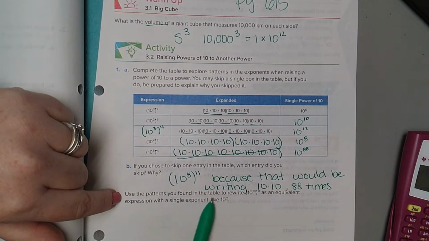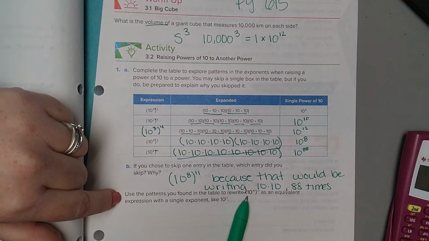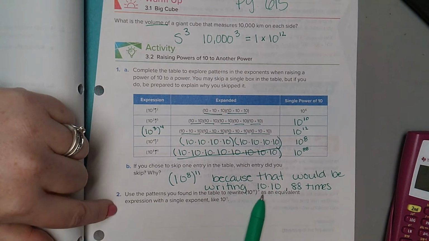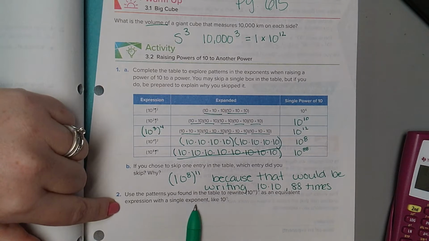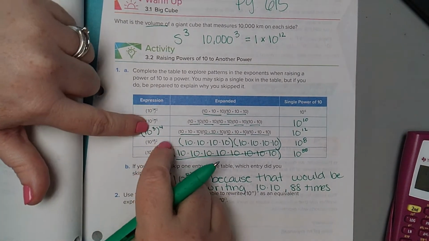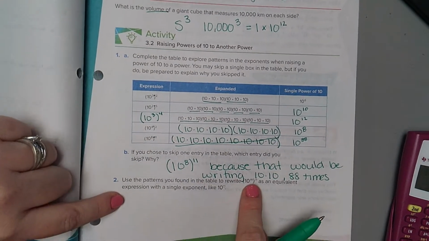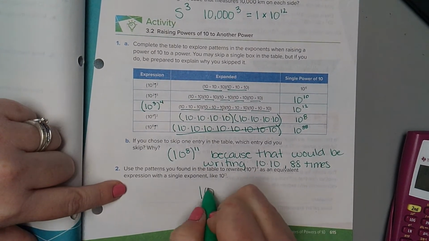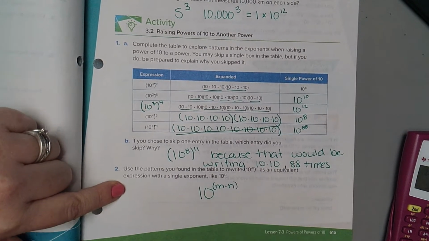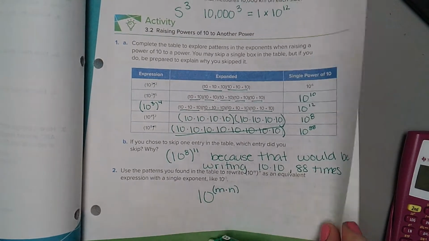Use the pattern you found in the table to rewrite 10 to the mth power raised to the nth power as an equivalent expression to a single exponent. Well, up here we were multiplying our exponents, so that's what we're going to do here. We're going to have 10 raised to the m times n power. Next page.